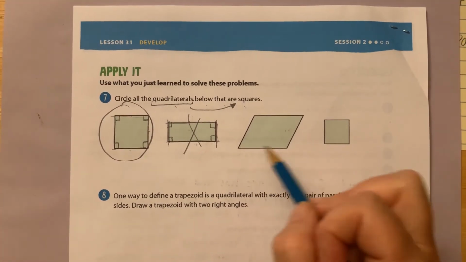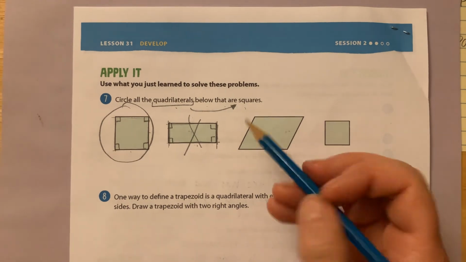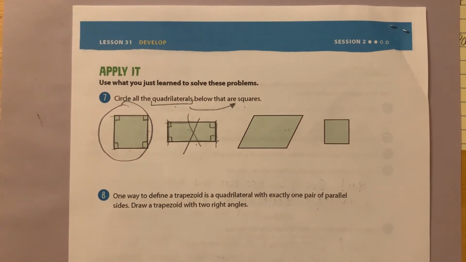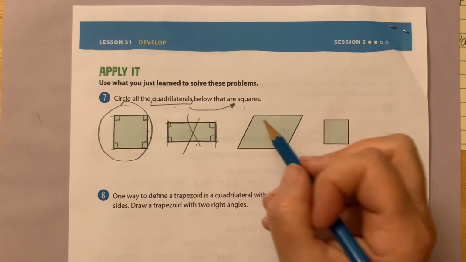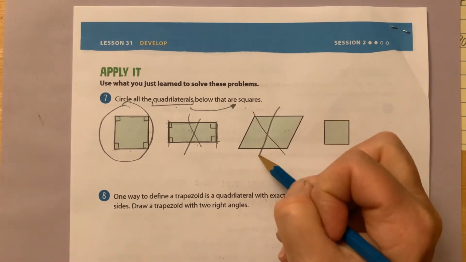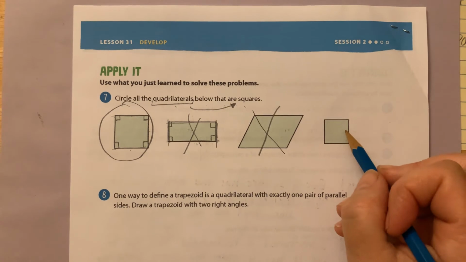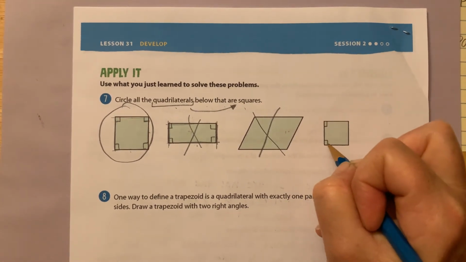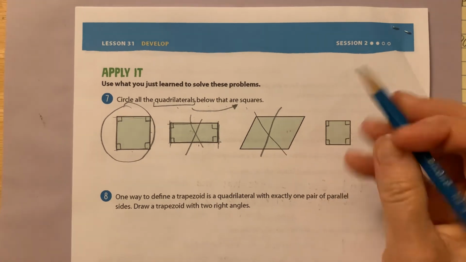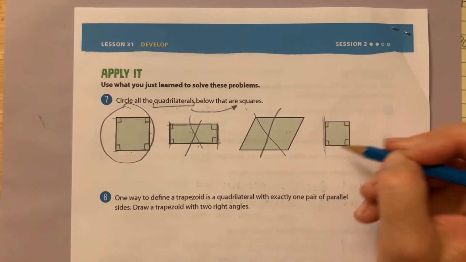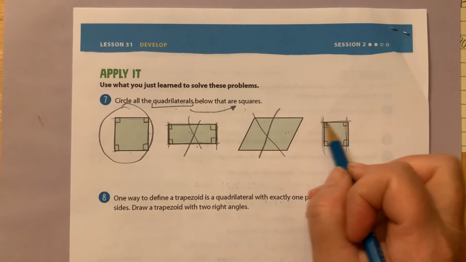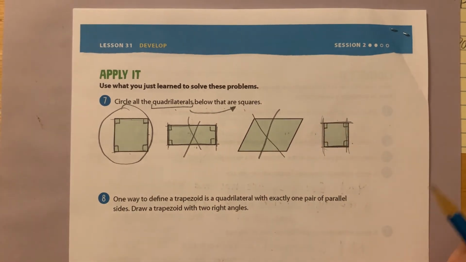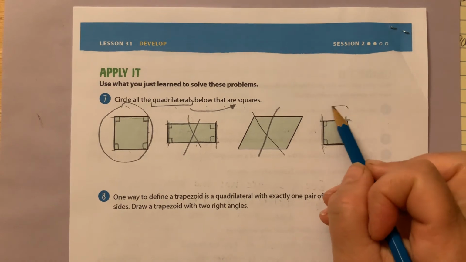Okay, let's look at this shape. Okay, does it have 4 right angles? No, it does not have 4 right angles. So this isn't even a rectangle. And how about this shape? What do you notice here? We do have 4 right angles. Do we have 2 sets of parallel lines? We've got a set here, and we've got a set here. And what do we notice about the length of all of them? They are the same. So this is a square.